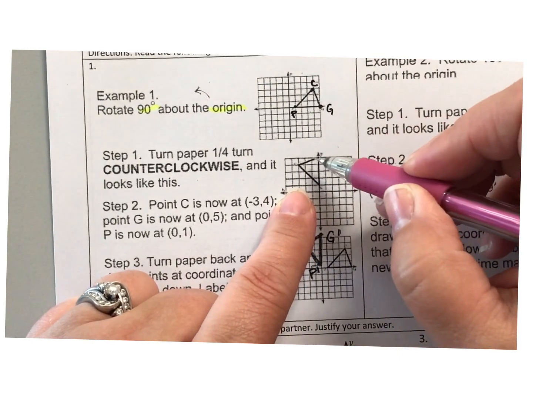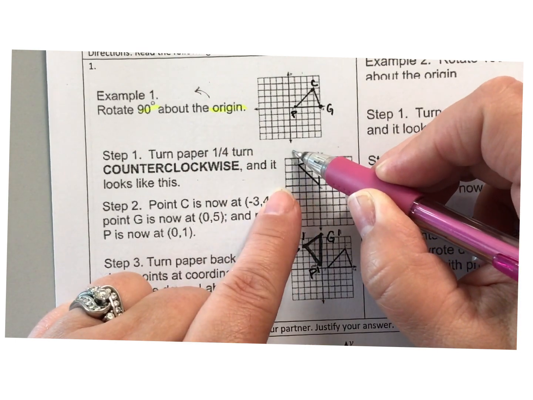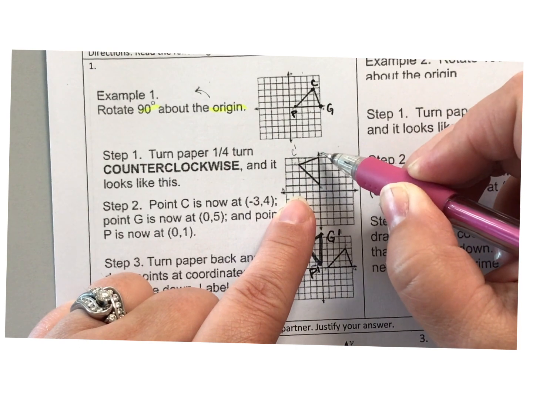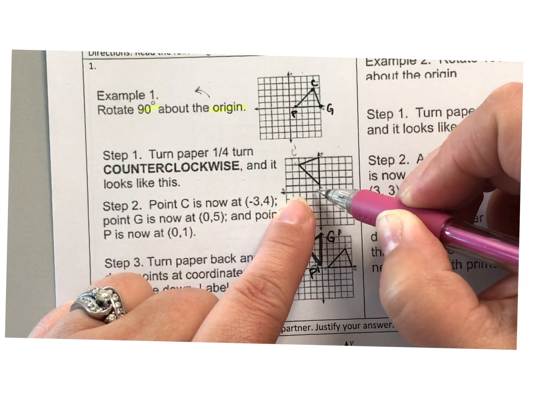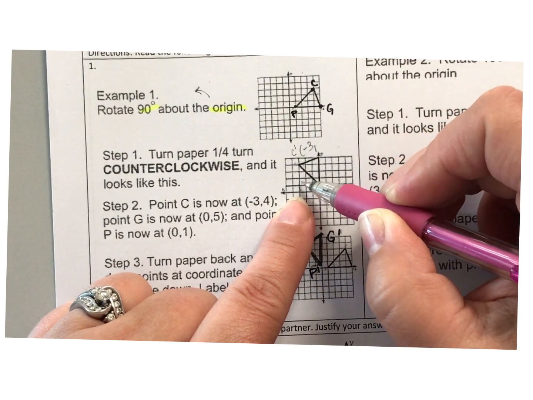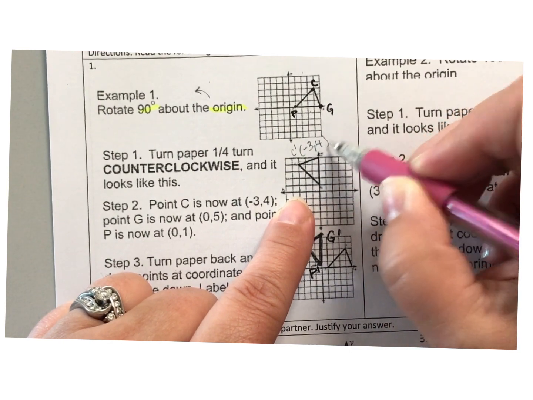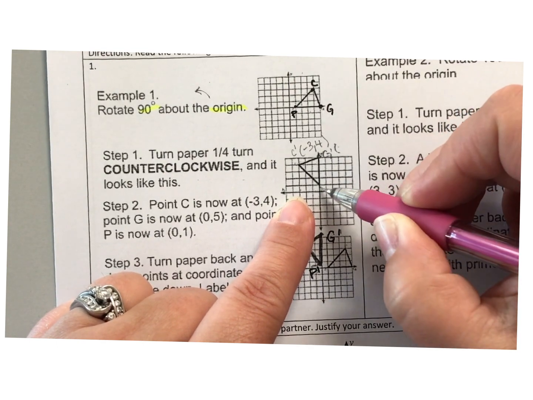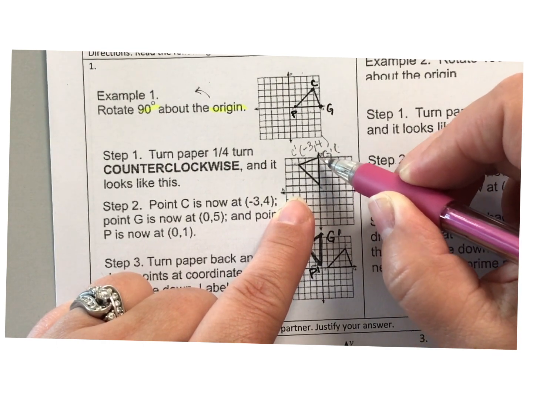Notice how we have C prime here. C prime is 1, 2, 3, so -3, comma, 1, 2, 3, 4. G prime is this one up here, so 0, 1, 2, 3, 4, 5.